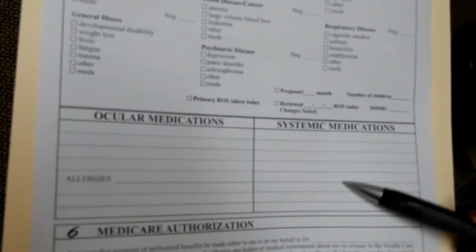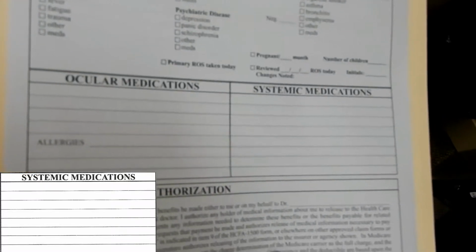So for a new patient, you would want to ask them, are you on any medications? You want to try to get the name of the medication, the dose, and how often they take it, whether it's once a day, twice a day, 4 times a day. If it's an established patient, you should have that list from last year. So you're just going to go to the list of medications and say, I see last year you were on X medication. Are you still taking that? Yes. Now I see you're on Y medication. Are you still taking that? Yes. And you're just going to move that information over to the more recent exam.